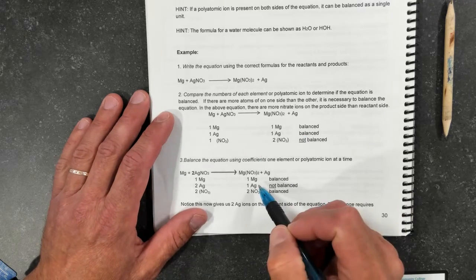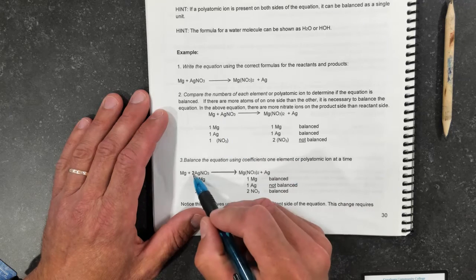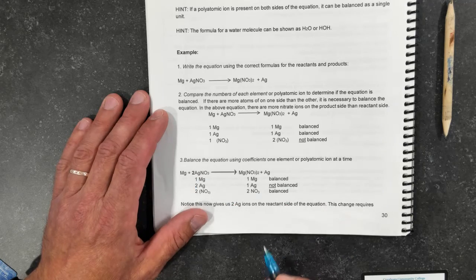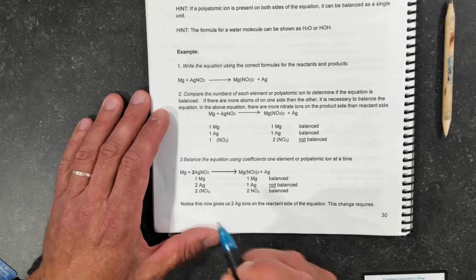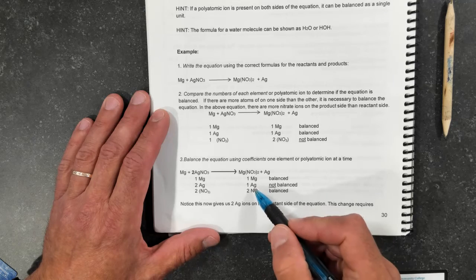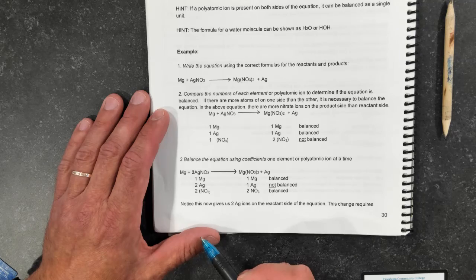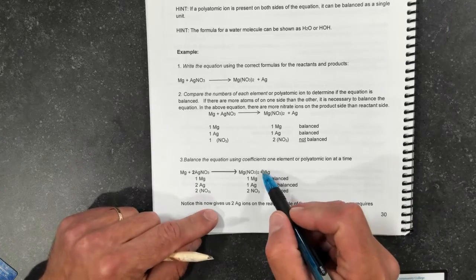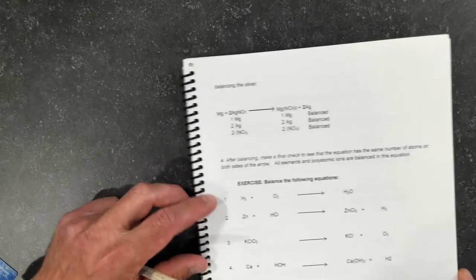We need to multiply the silver nitrate by 2. We need to take 2 molecules. See that? Now, what do we have on the left now? 1 magnesium, 2 silvers, 2 nitrates. What do we have on the right? 1 magnesium, 1 silver, 2 nitrates. What's not balanced? Silver. All we need to do is to add coefficient 2 to the silver in the products.